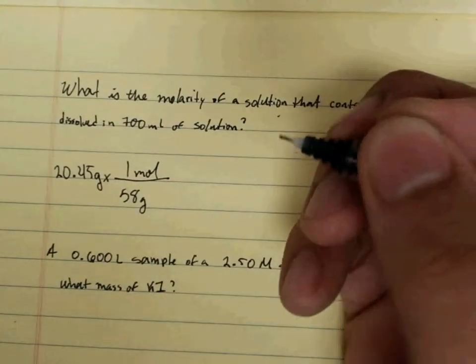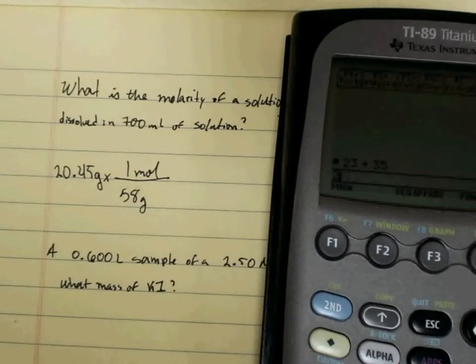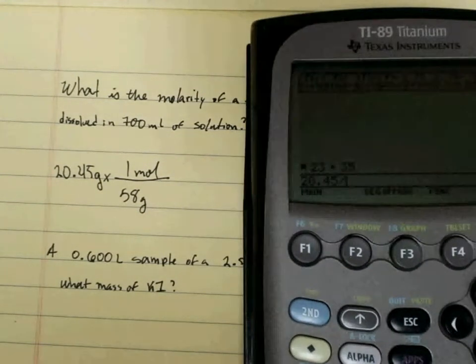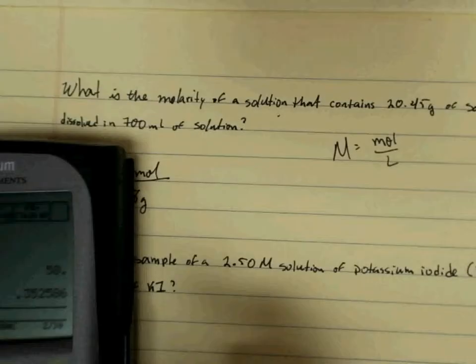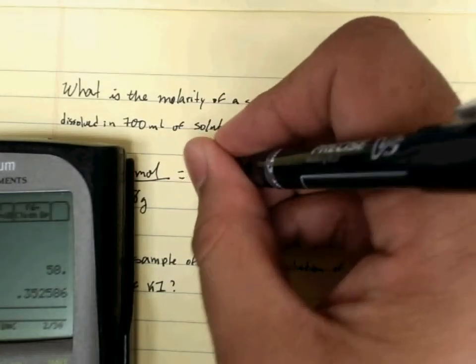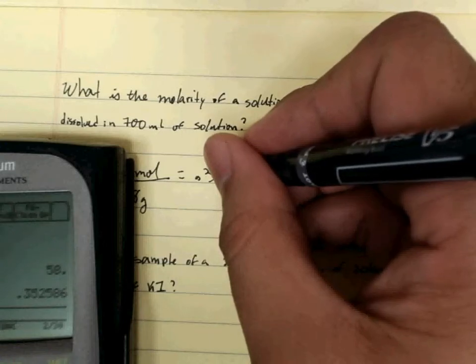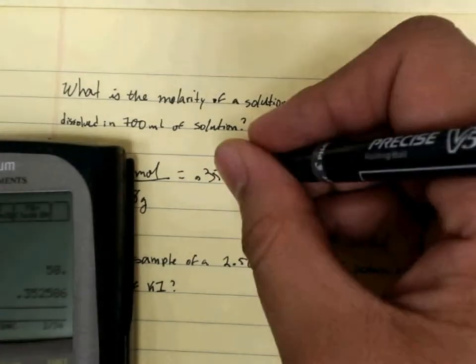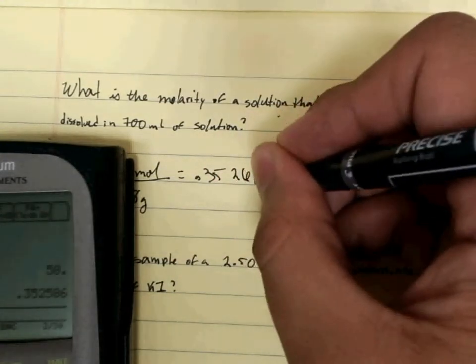And I need to get moles. So I have 20.45 and I'm going to divide that by 58. That gives me 0.3526 moles.